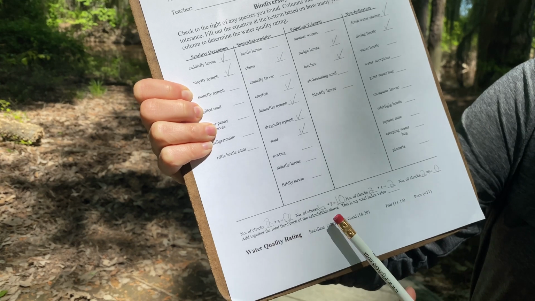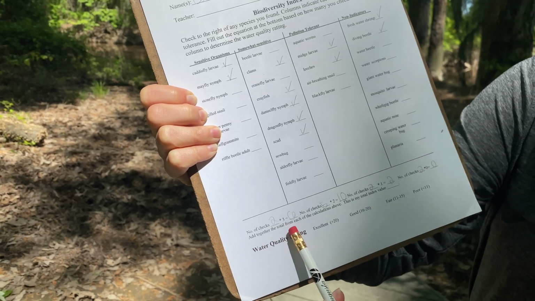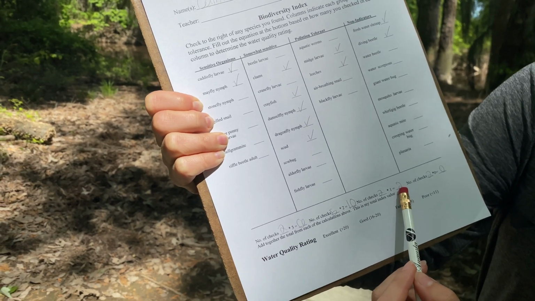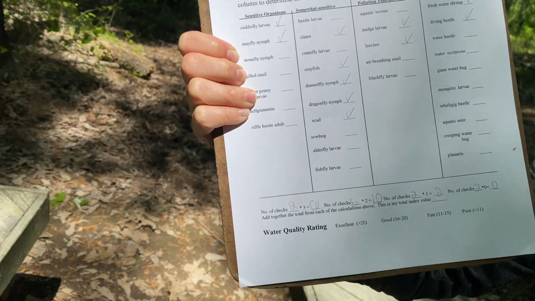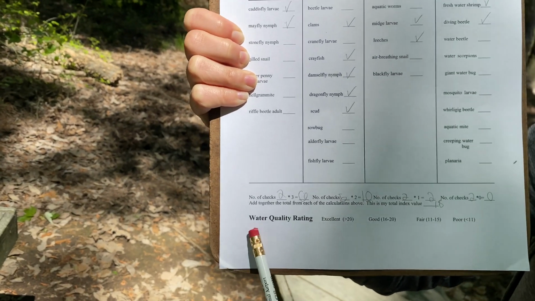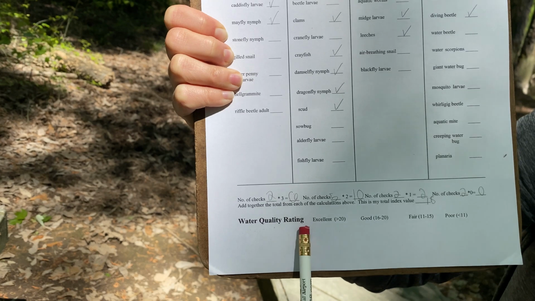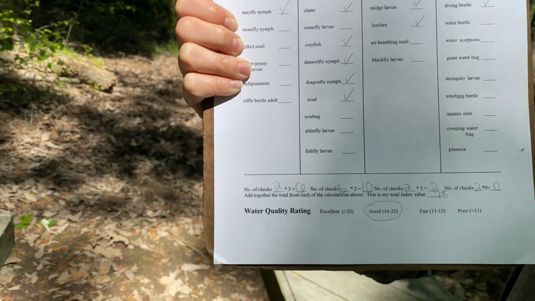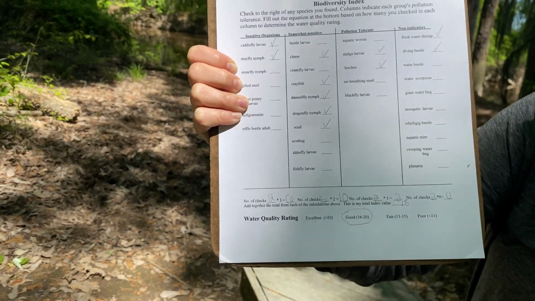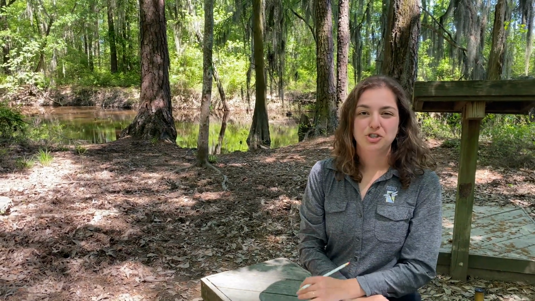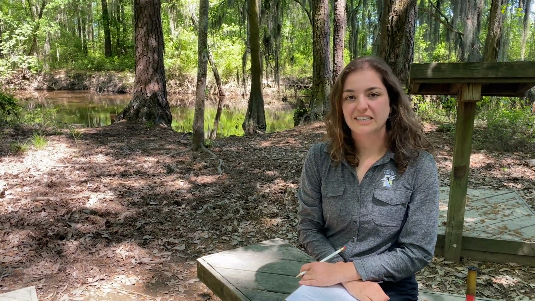Then it says add together the total of each. So 6 plus 10 is 16, plus 2 is 18, plus 0 is 18. So our total index value is 18, and now we need to find what our water quality rating would be based on that number, and we got good. So what we just did is we were able to figure out that Butler Creek is in good quality as a habitat just based on the water bugs that live in it.